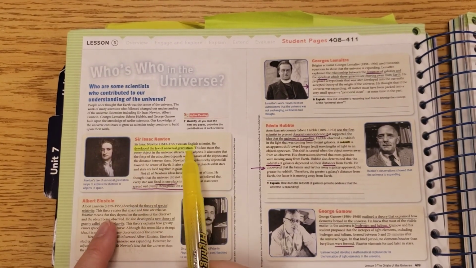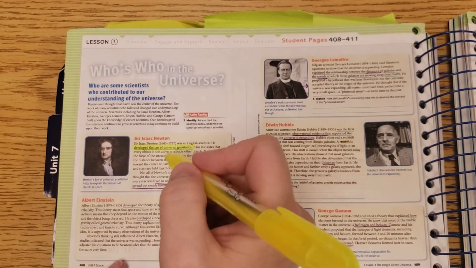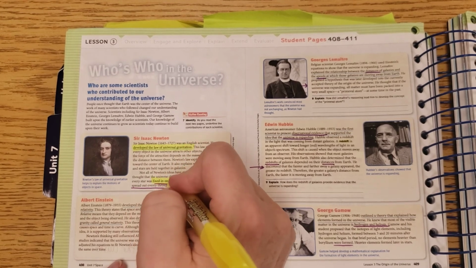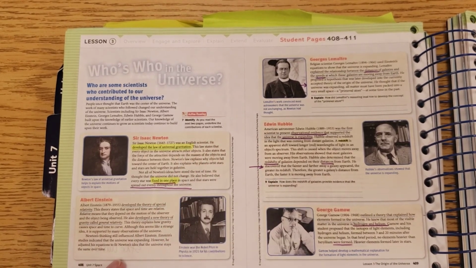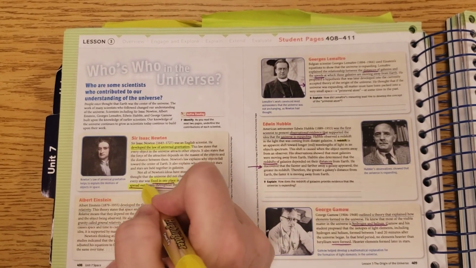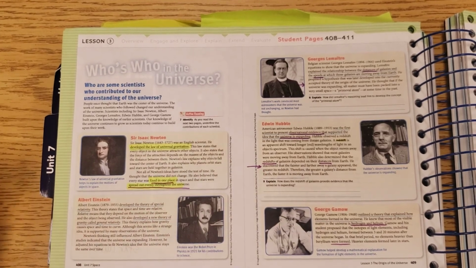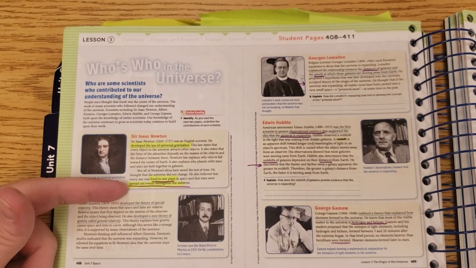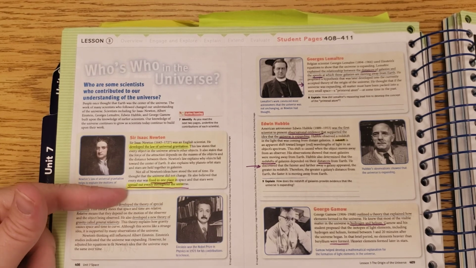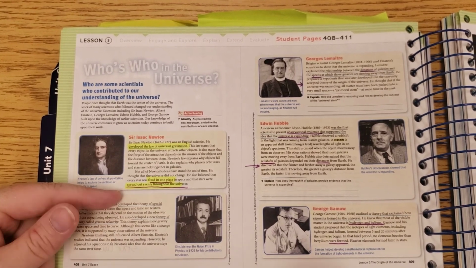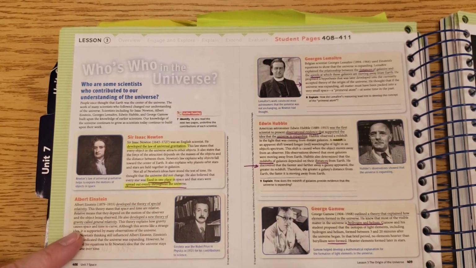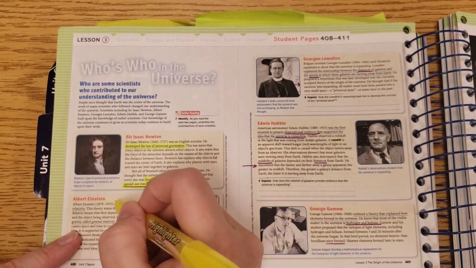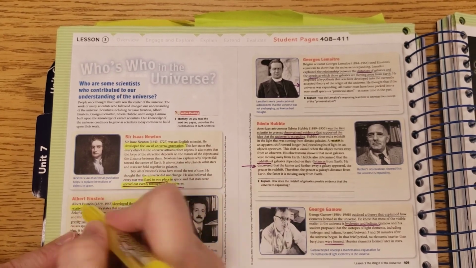So Newton, law of gravitation, his idea was that the stars were fixed in one place and that they were spread out evenly through the universe. That's kind of unique because we're going to come back to talk about this and if that was right or not, or if we had to adapt some of our ways of thinking. Moving on to Einstein, theory of special relativity. So that's the first one.